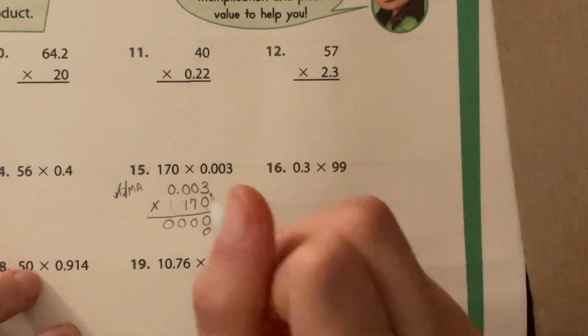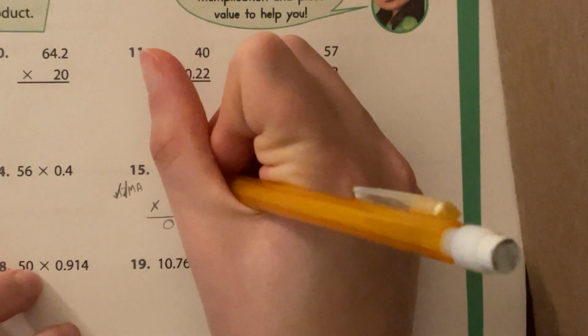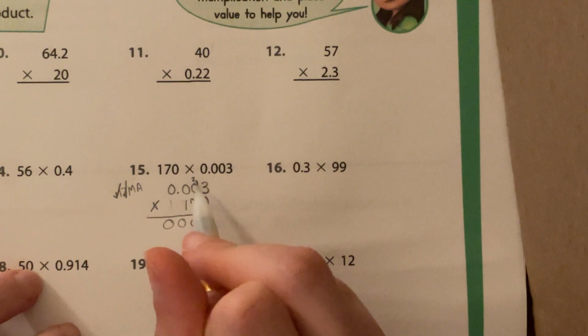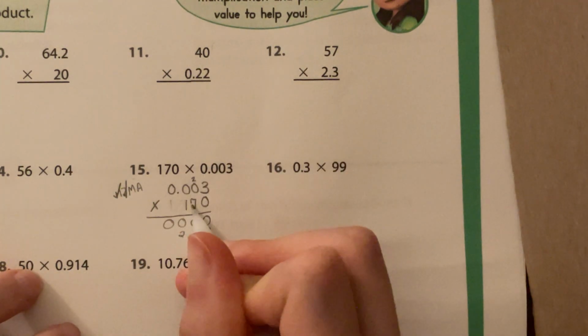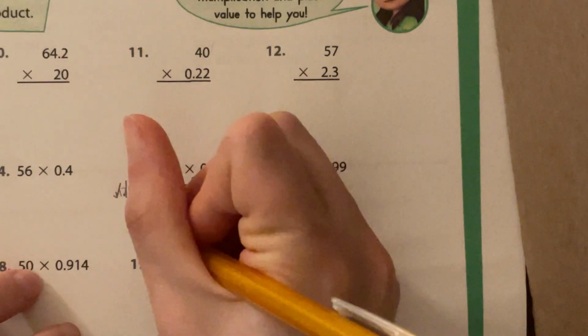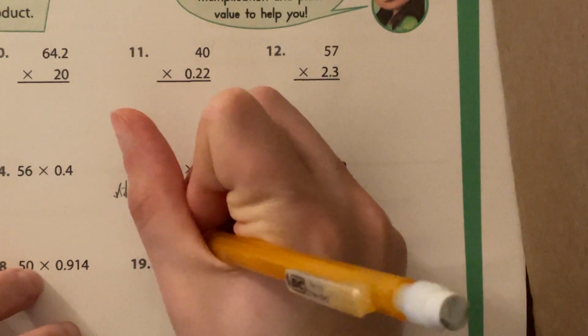Now I'm actually going to have to multiply real numbers. 7 times 3 is 21. Then I'm going to carry that. Now 7 times 0 is 0, but don't forget that 2. I have to add that 2. Then I have 7 times 0. I have another 7 times 0. Okay, perfect. Make sure that this is a 2 and not a 0.